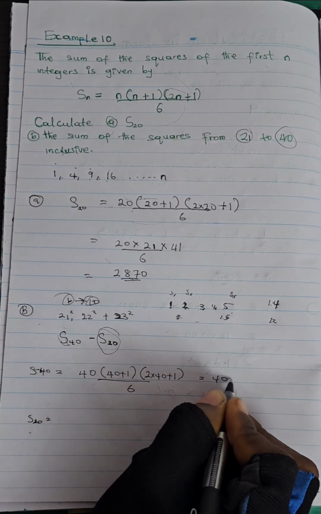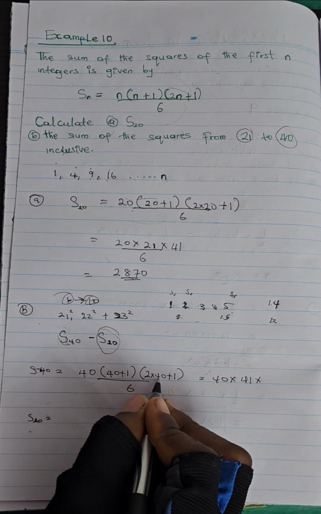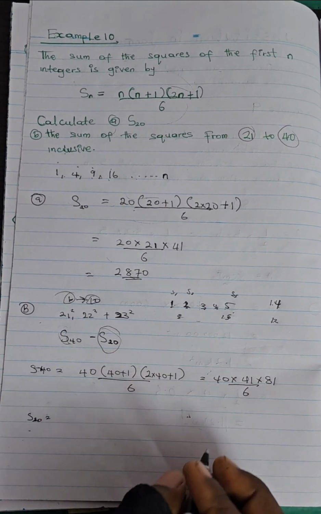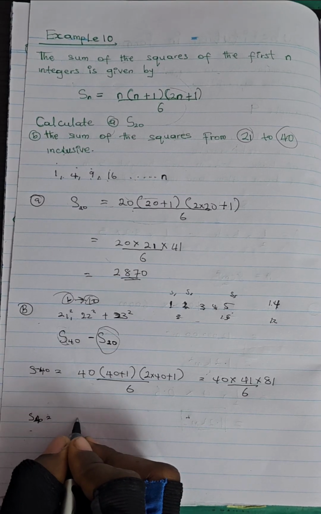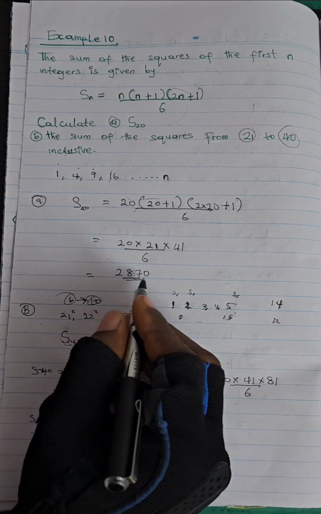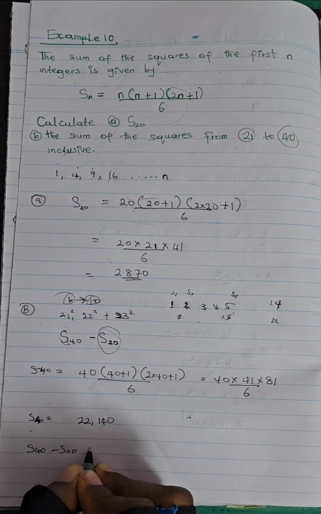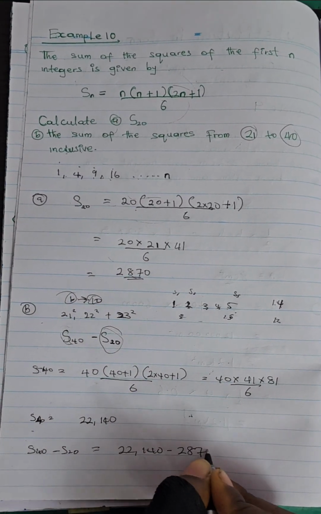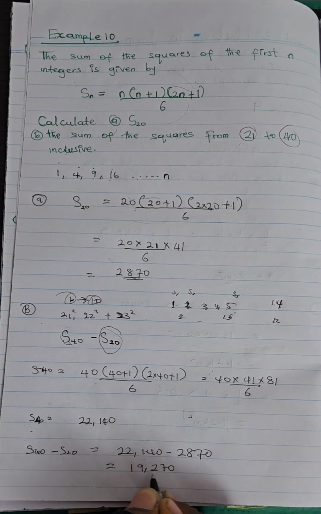This will give me 40 times 41 times, because 2 times 40 is 80, plus 1 is 81, all divided by what? 6. So by the time you solve for this, S40 will give you 22,140. And because we solved for S20 before, S40 minus S20 will give you 22,140 minus 2,870. So your final answer is 19,270.